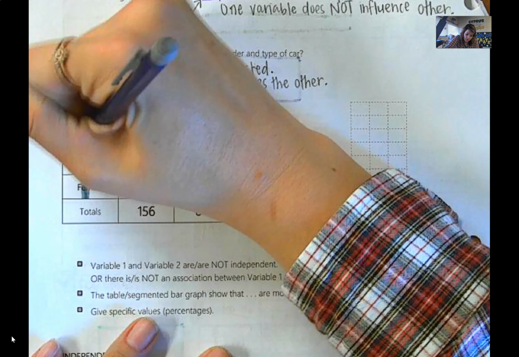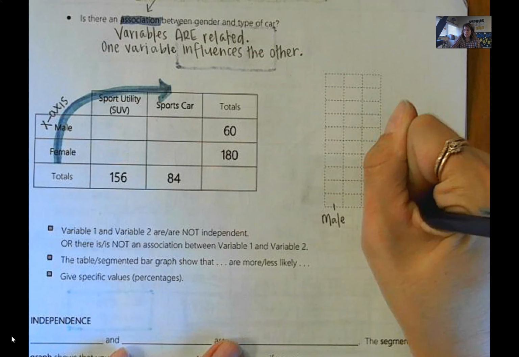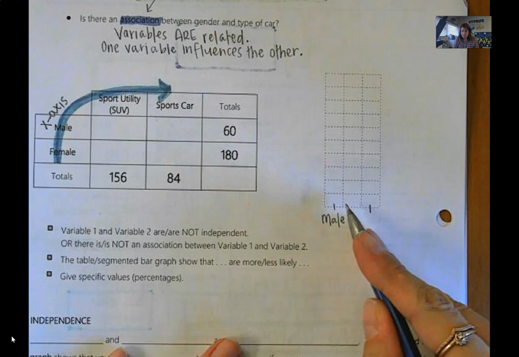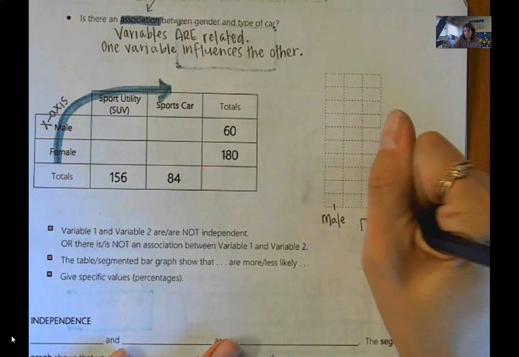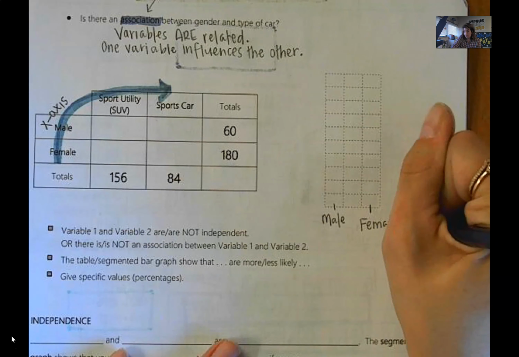So I'm going to go over here to my segmented bar graph. I have 2 variables I need to put on the x-axis. So in this first column of boxes, I'm going to label that male, and in the third one, I'm going to leave space in between. I'm going to label that female.